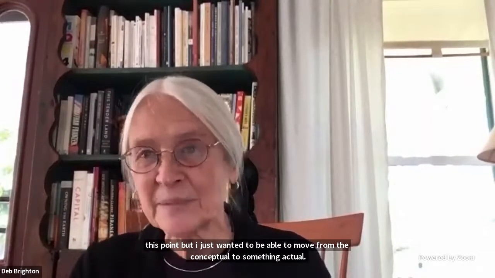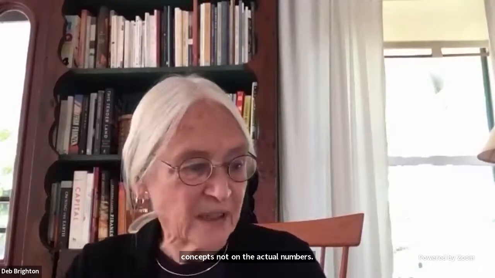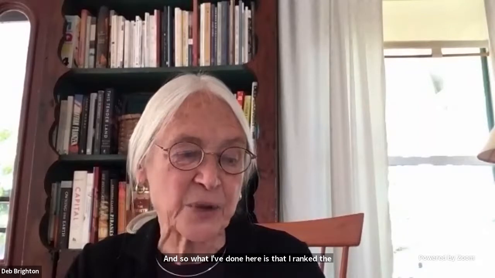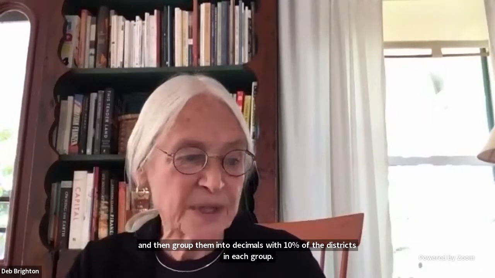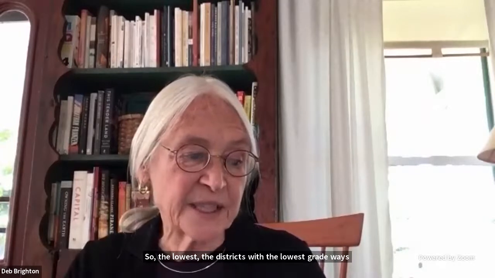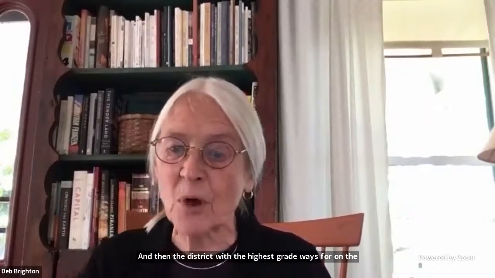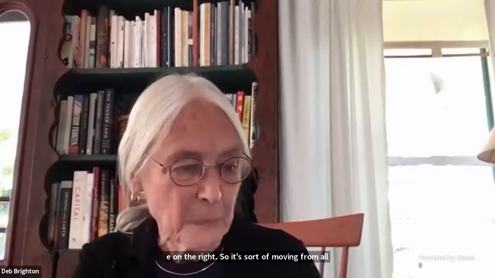But again, I'm doing this to focus on the concepts, not on the actual numbers. What I've done here is rank all of the districts by average grade weight, and then group them into deciles with 10% of the districts in each group. The districts with the lowest grade weights are on the left, and the districts with the highest grade weights are on the right. So it's moving from all elementary to all secondary with different combinations in between.